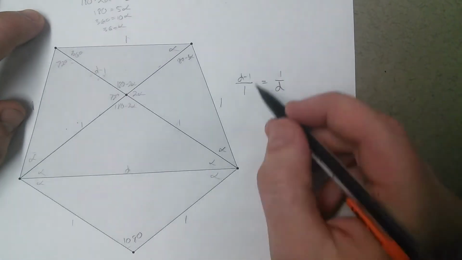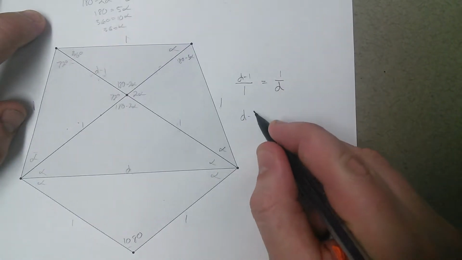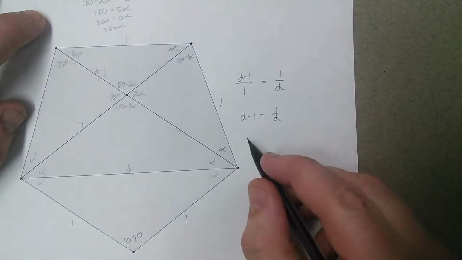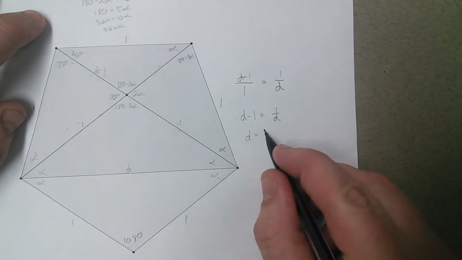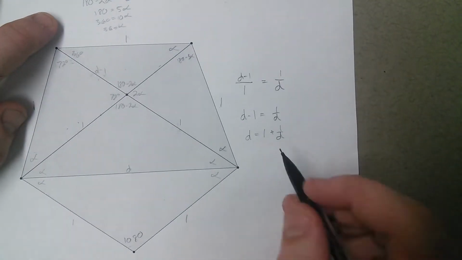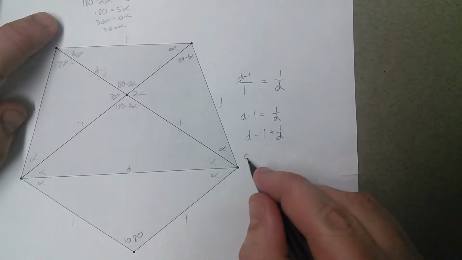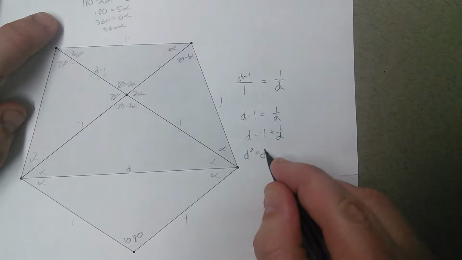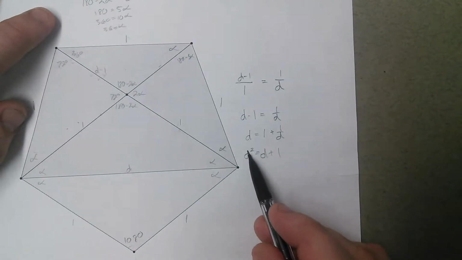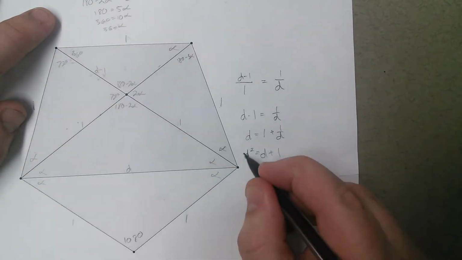Okay, so this is just d minus 1. D minus 1 equals 1 over d. Or you could say d equals 1 plus 1 over d. Or you could multiply through by d, and you can get d squared equals d plus 1. Alright? So what is this number?